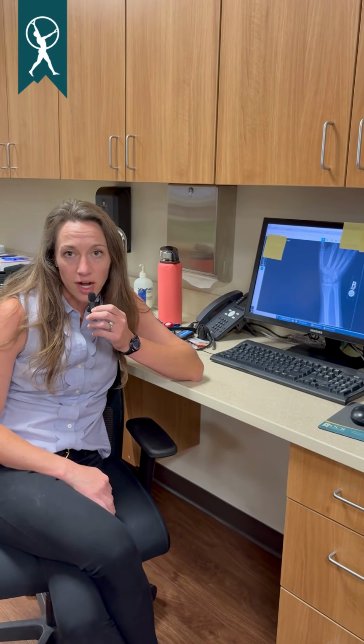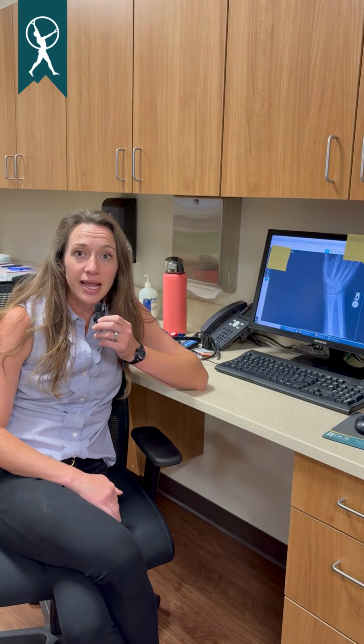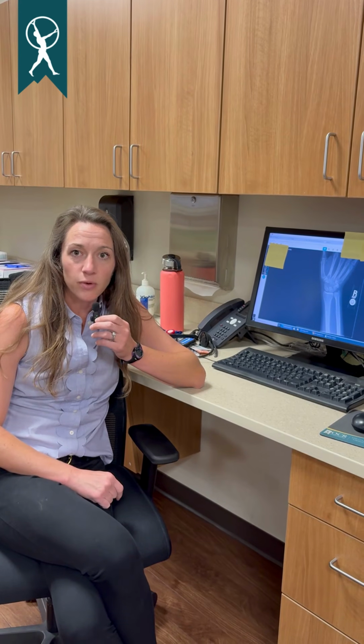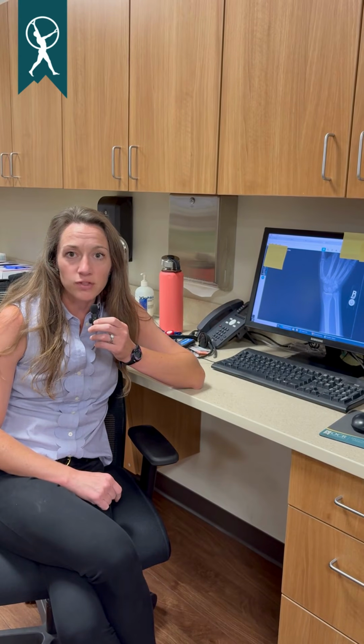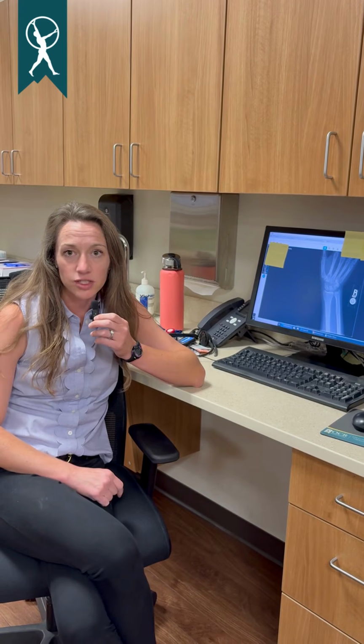This is a commonly missed fracture, and oftentimes if people go to an urgent care, they'll be told that x-rays are negative. Unfortunately, this bone does not heal as reliably as other bones in the body due to a diminished vascular supply. And if you're having persistent pain after a presumed diagnosis of a wrist sprain, it is extraordinarily important to come and seek medical attention.